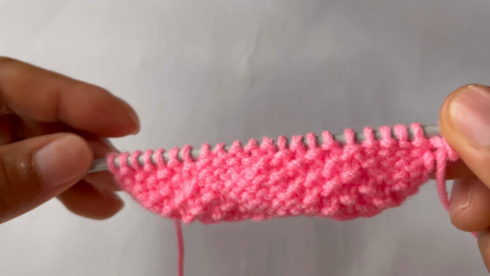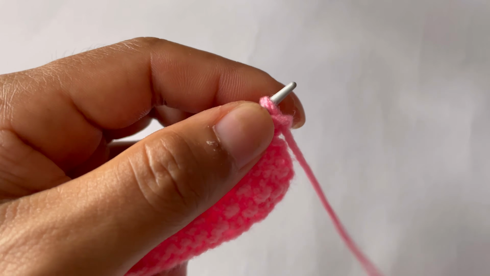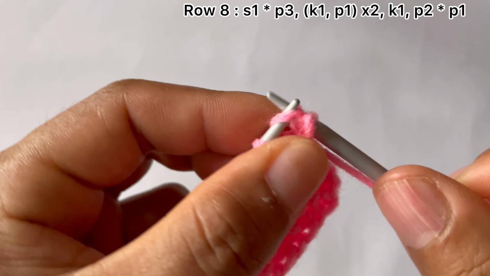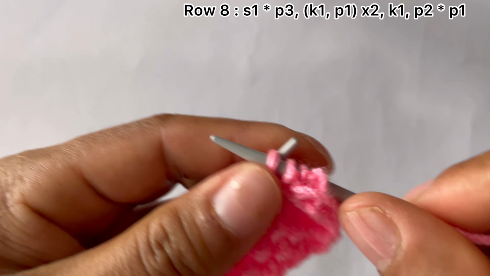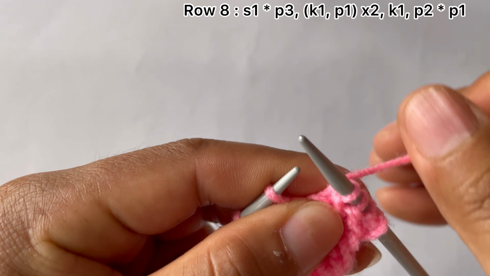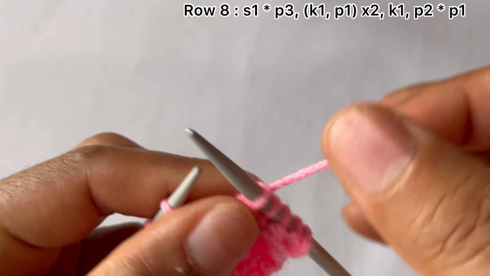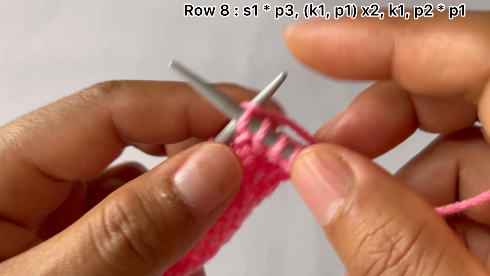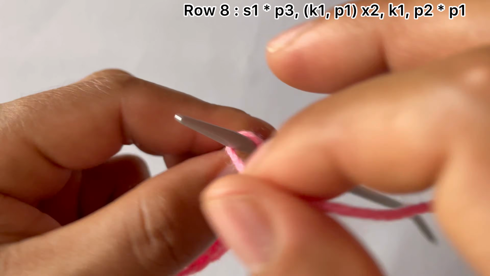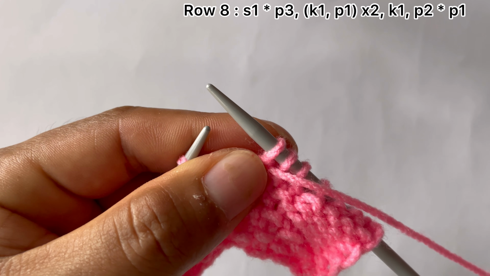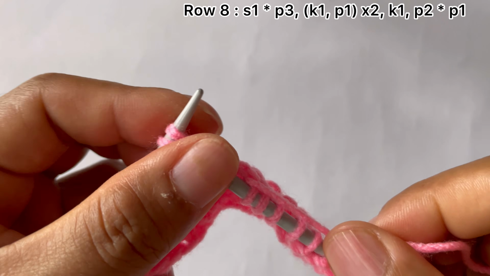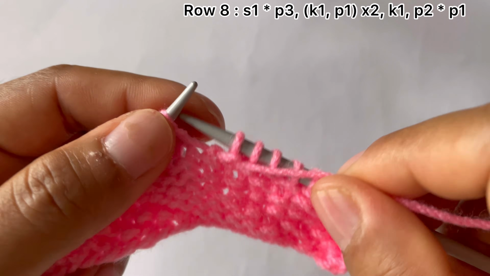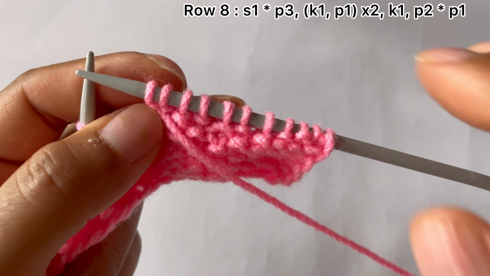Row 8, edge stitch, slip, and then start the repeat from here. Purl 3, and then knit 1, purl 1 2 times, knit 1, purl 1, knit 1, purl 1 2 times, and then knit 1, purl 2. That's the repeat from here to here.